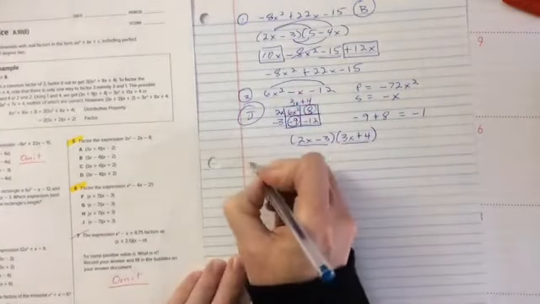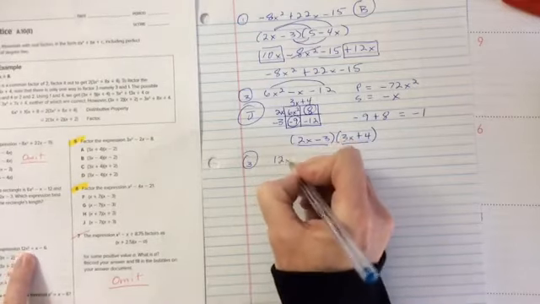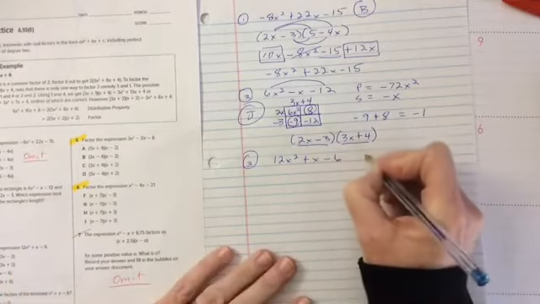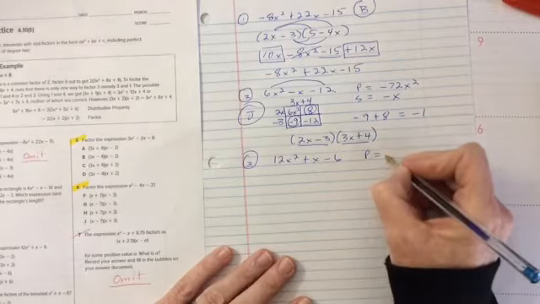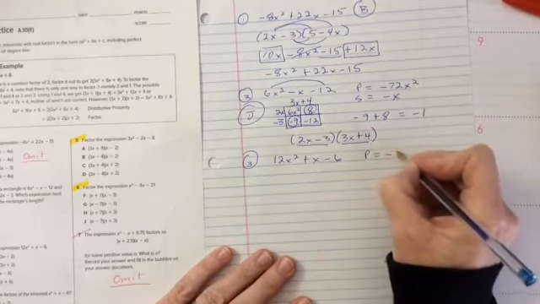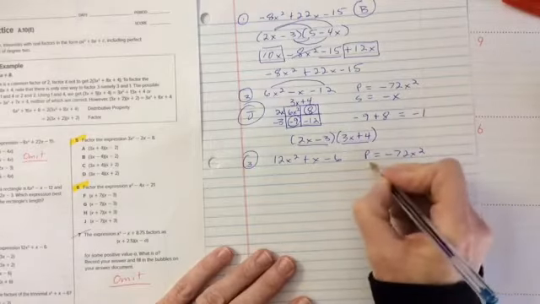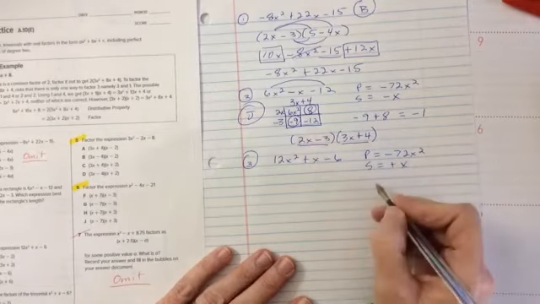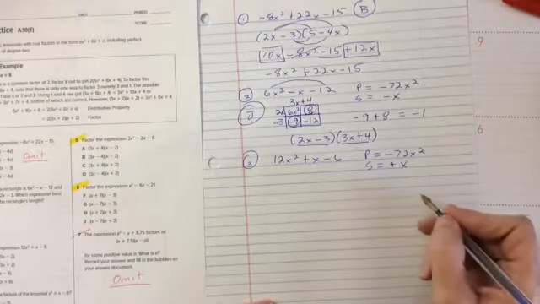Number 3, we'll speed it up, or this video is going to take forever. We need to factor this, 12x squared plus x minus 6. We know our product is going to be 12 times negative 6, which is another negative 72x squared, and then our sum is plus x. So we know how to do this one as well.